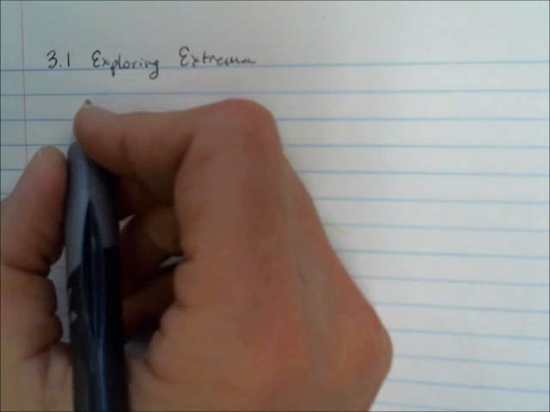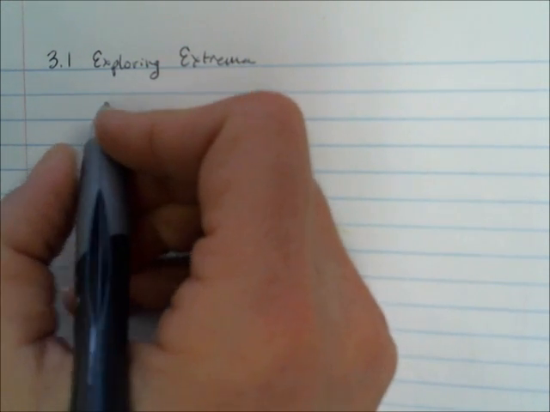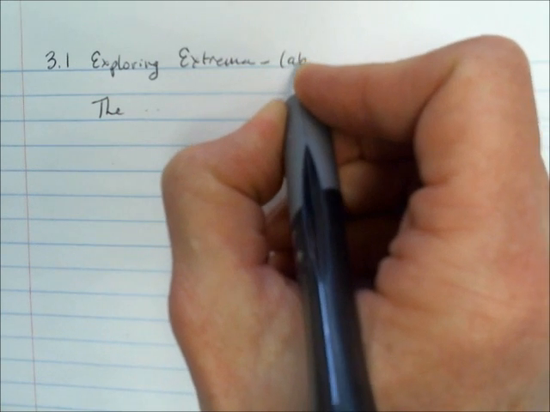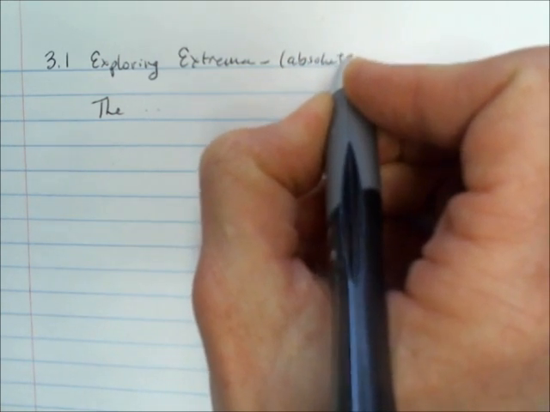We're going to talk about some absolute extrema of a function y equals x squared and look at different domains. So this is exploring extrema, and we'll talk about absolute right now. Then we'll talk about local or relative maxes and mins.